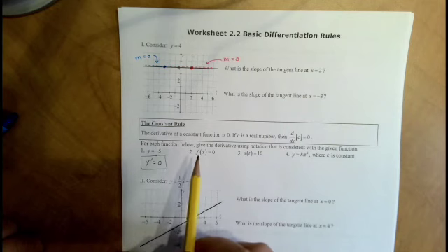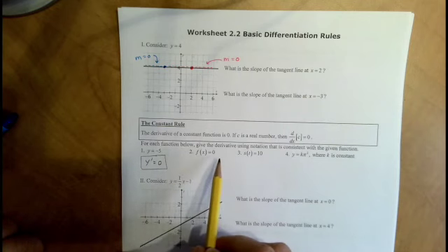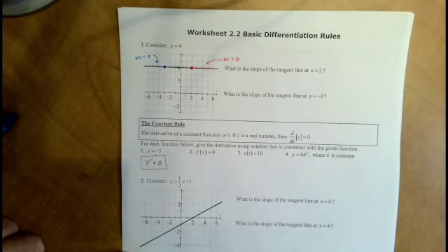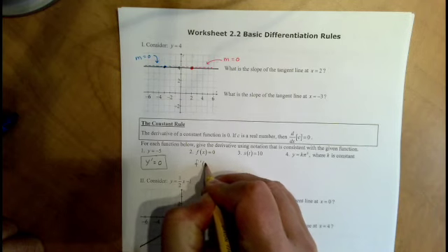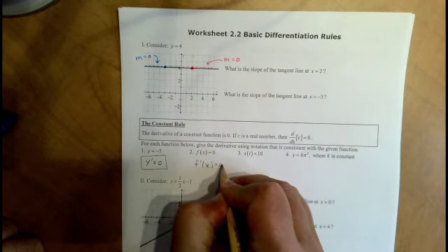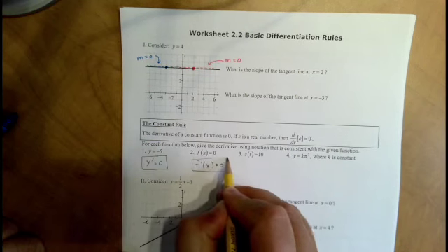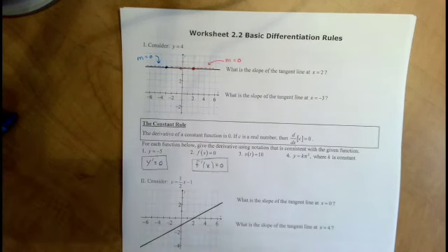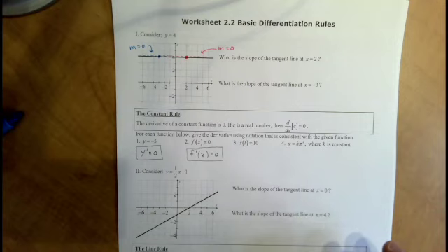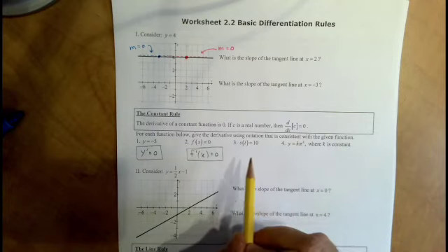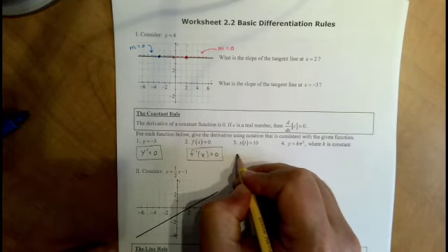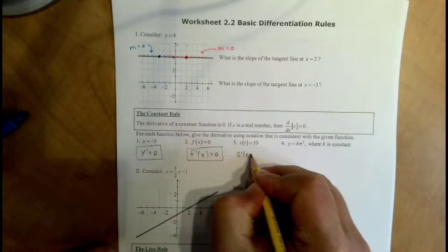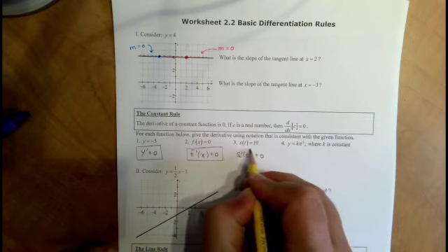Number 2, the function is f of x equals 0. Well, this is another constant function, and its derivative is also going to be 0. So we'll notate this as f prime of x is equal to 0. In our third case, we're given the function s of t equals 10. Well, 10 is a constant function, so its derivative is going to be 0. This will be notated as s prime of t is equal to 0.